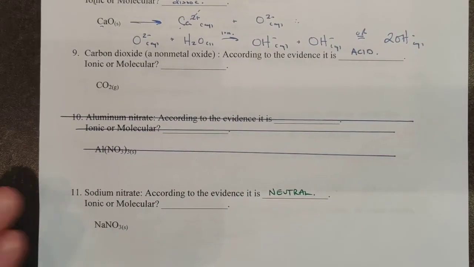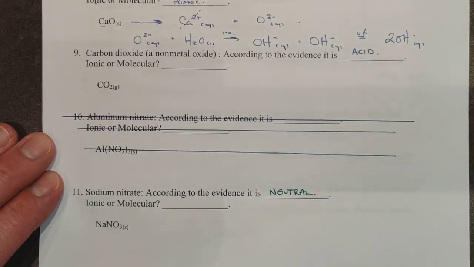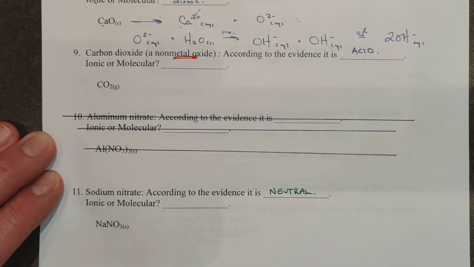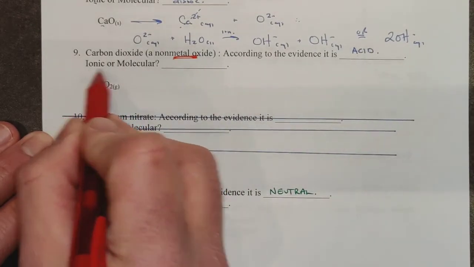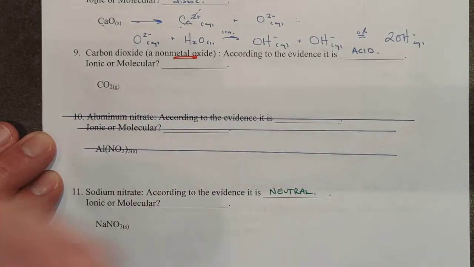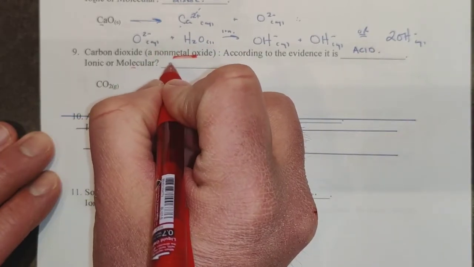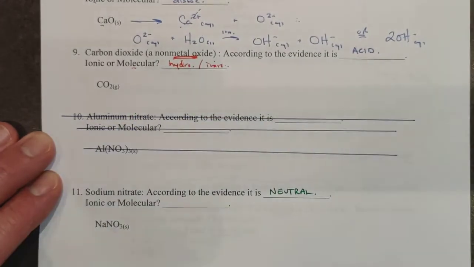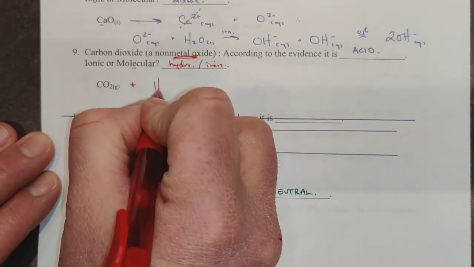Okay, the next one, carbon dioxide. If I put carbon dioxide into solution, if I bubble it through water, it always produces an acidic solution. So I know I'm supposed to get hydronium out of this some way. As we take a look at carbon dioxide, which is a non-metal oxide, we have another special case here that we're going to employ. Before we do that, we should figure out if it's ionic or molecular. Carbon dioxide we should recognize as two nonmetals, therefore molecular. So this is just going to go through hydrolysis or ionization right away. So this goes into a reaction with water.